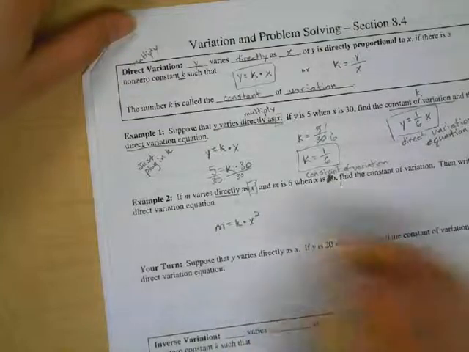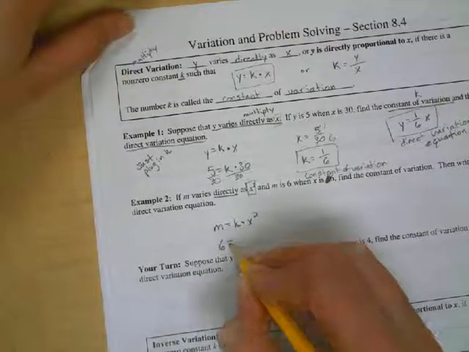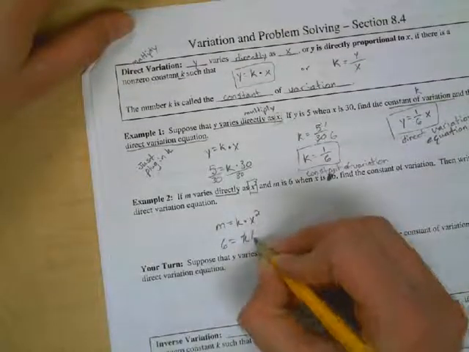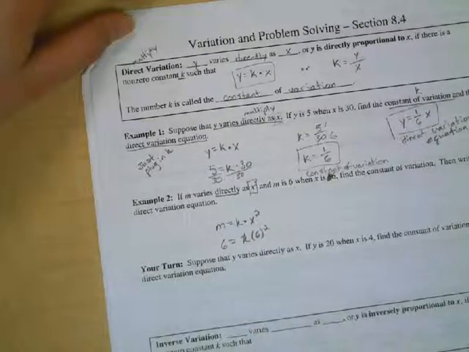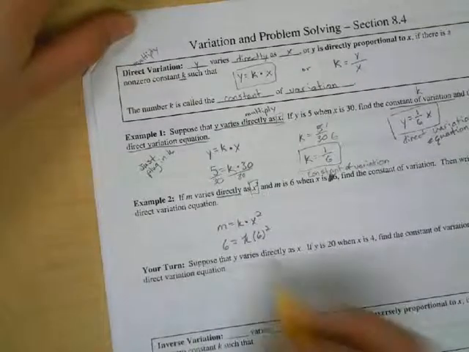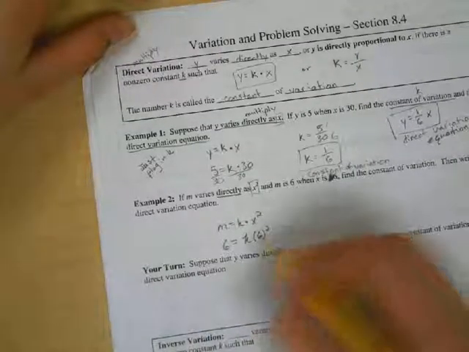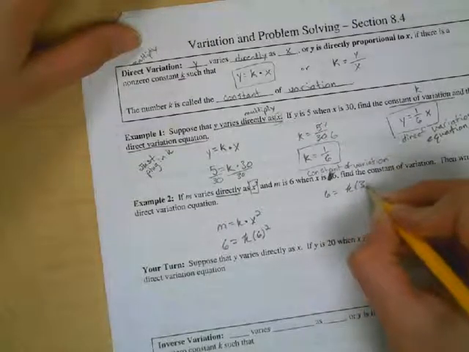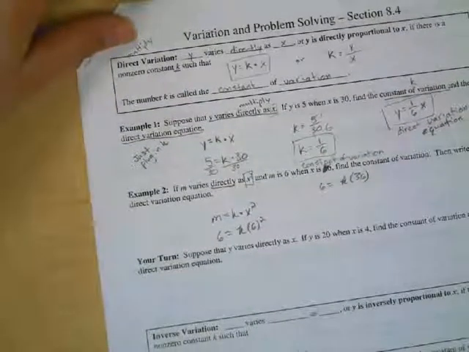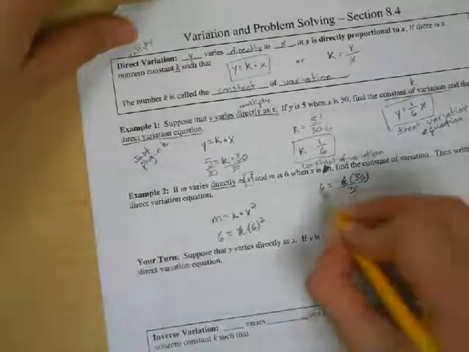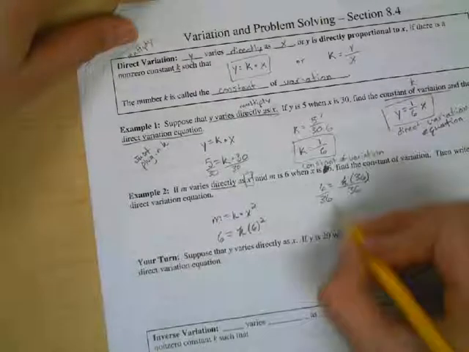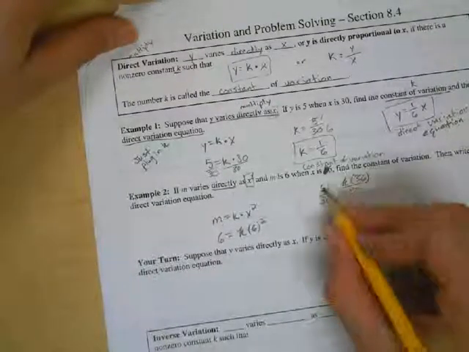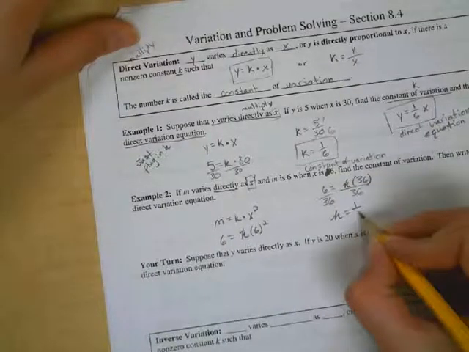So plug that in. 6 is equal to k times 6 squared. Okay, m is equal to k times 6 squared. So then I've got 6 is equal to k times 36, and that's just squaring the 6. Divide both sides by 36. Okay, k is equal to 6 over 36 reduces again to 1/6.